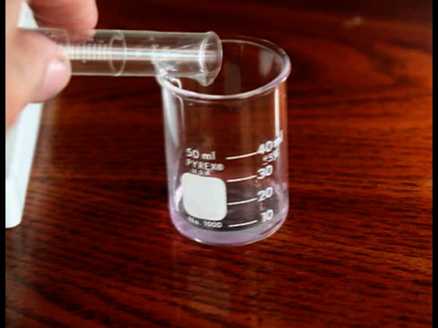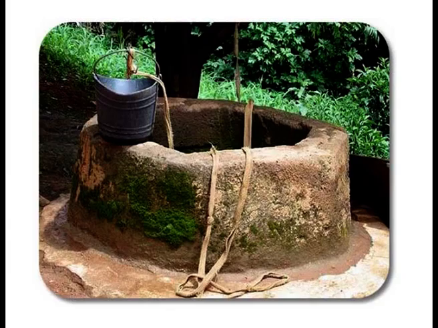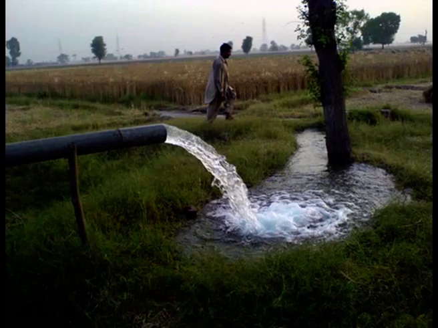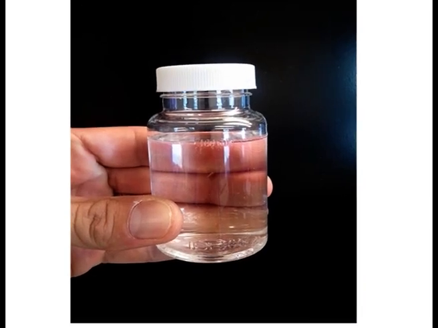Second is the collection of the groundwater sample, because for the determination of the quality of water, water should be collected from the sources of groundwater: from dug wells, tube wells and bore wells. So, how are the water samples collected?